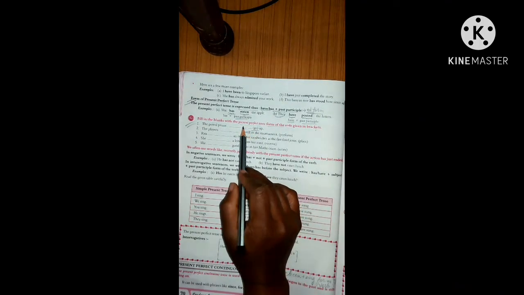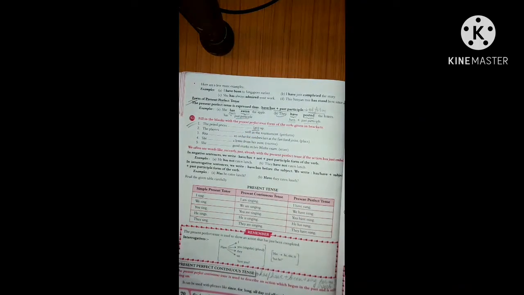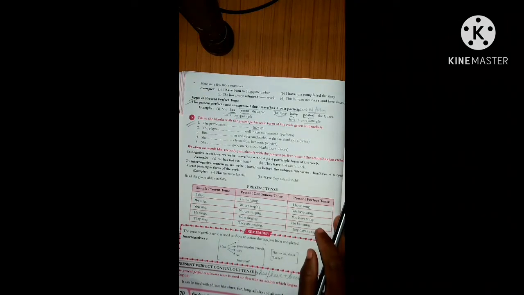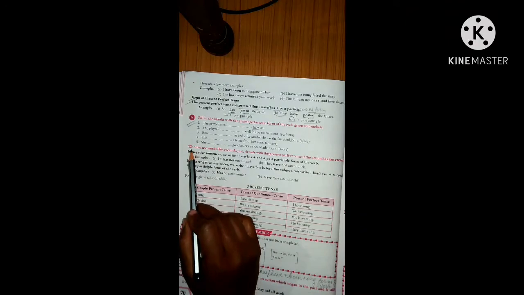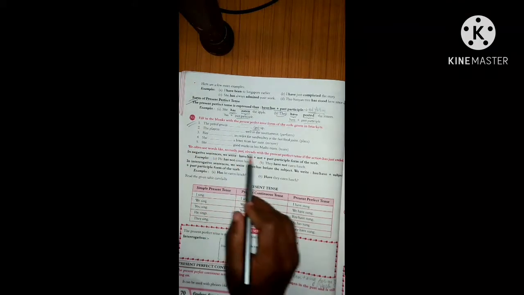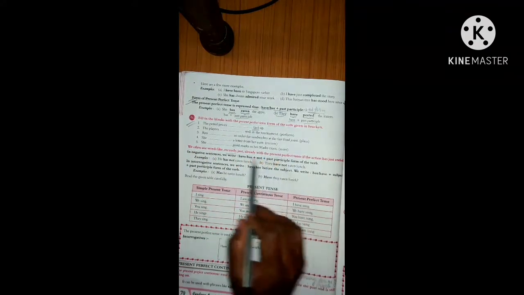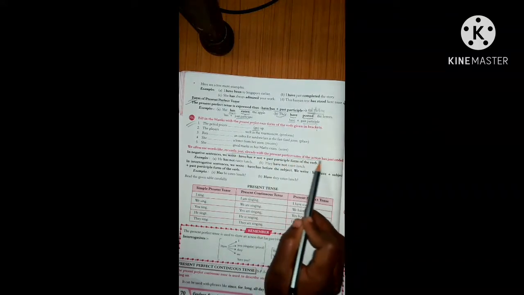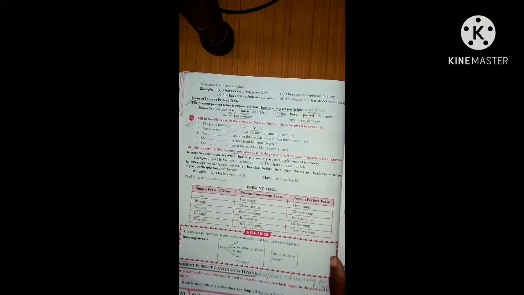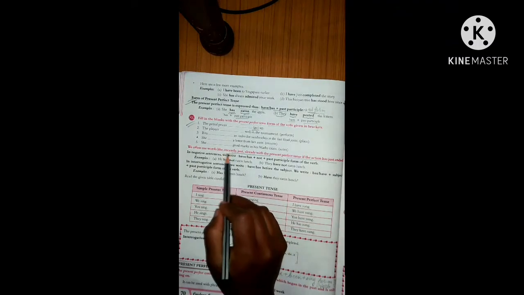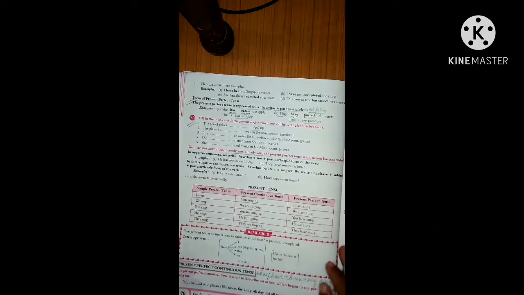You have to make the present perfect tense of the verbs in the bracket. Try to do this exercise. Now, we often use words like recently, just, already with the present perfect tense if the action has just ended. Okay, so if the action has just ended in the present time, what are we going to use? Recently, just, already, like this.